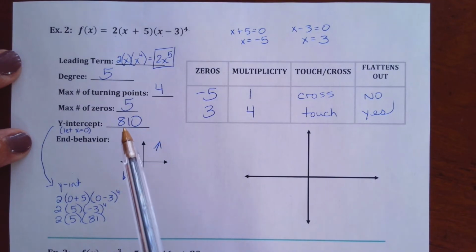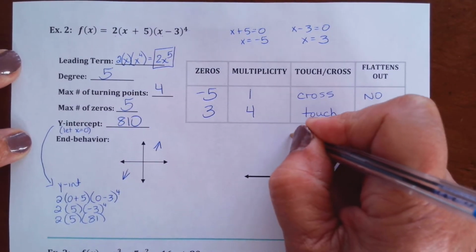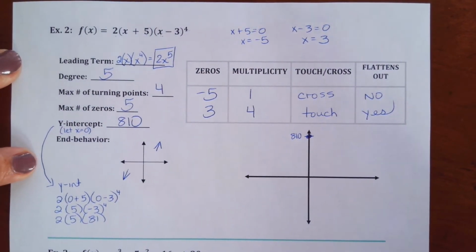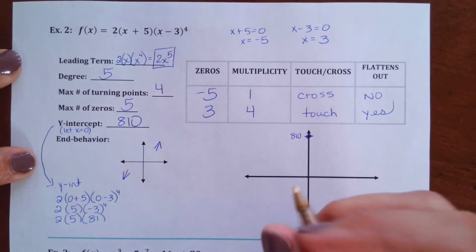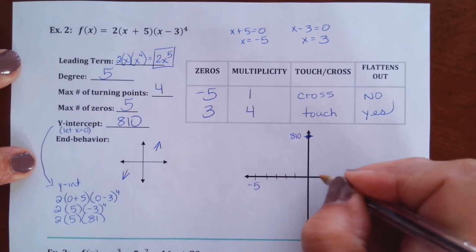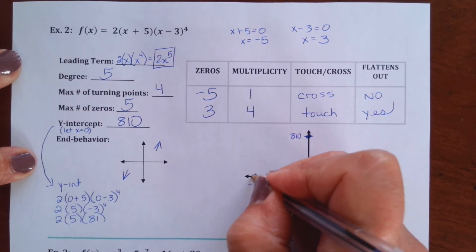So we can plot our y-intercept. So I know this is not to scale, but here's 810 way up there. It's the y-intercept. You have a 0 at negative 5, and you have a 0 at 3. Okay.